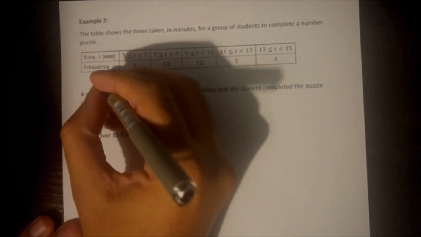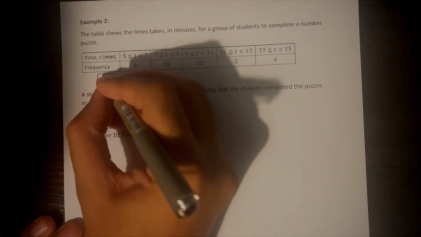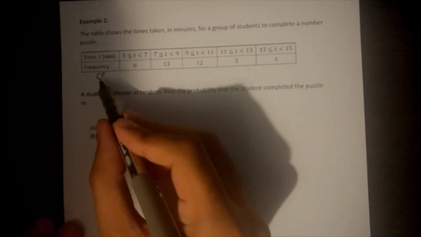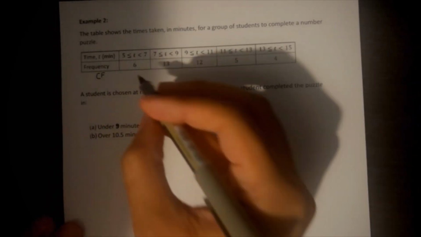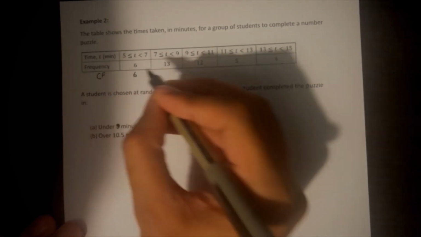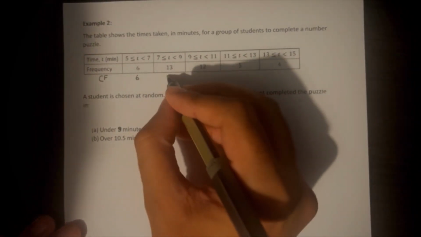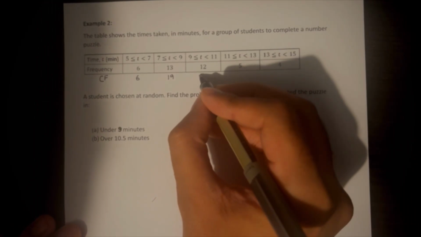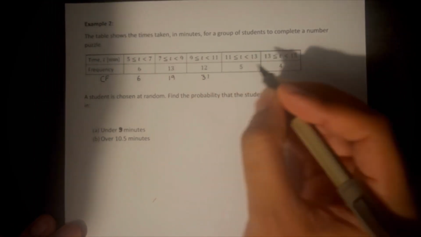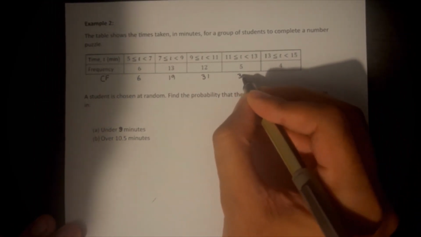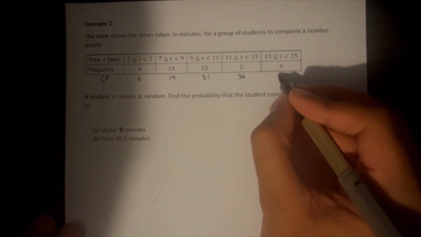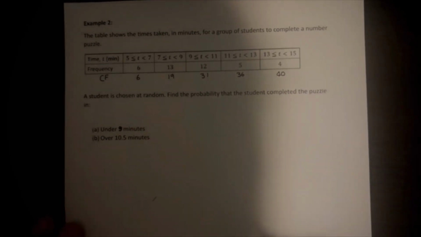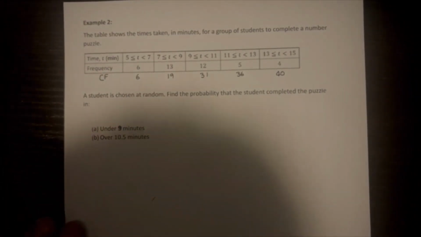And the way I'm going to find that total, we are going to just add all the frequencies together, but I'm going to add a row in this table for cumulative frequency, just so we can keep a total as we go. So our frequency there is 6. 6 plus 13 is 19, plus 12 gives us 31, plus 5 is 36, and then plus 4, that is going to give us 40. So our probabilities are going to be out of 40.